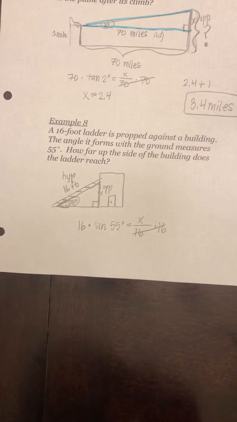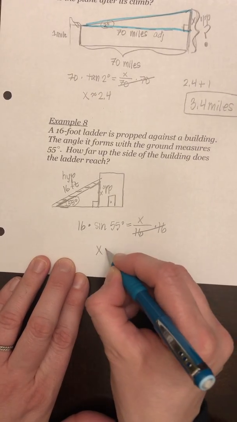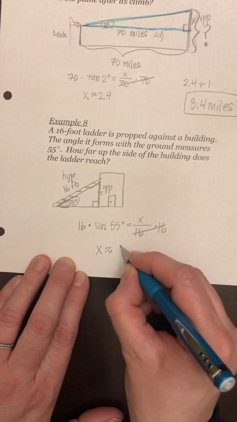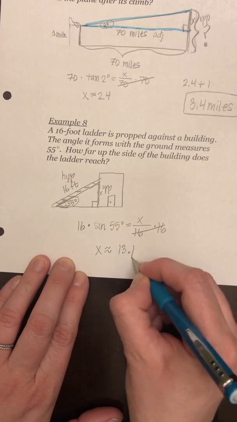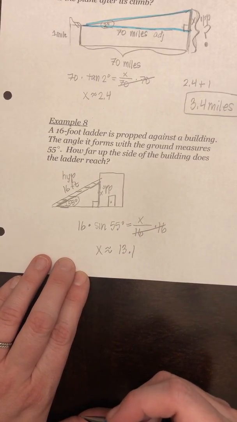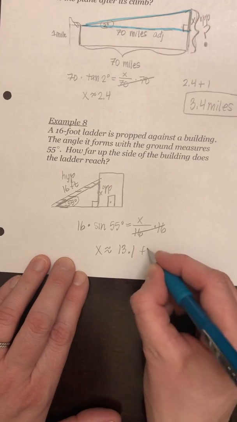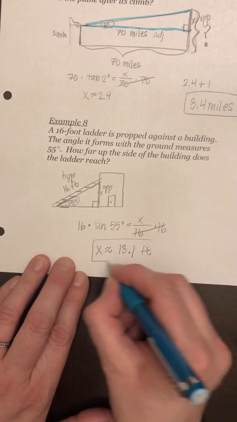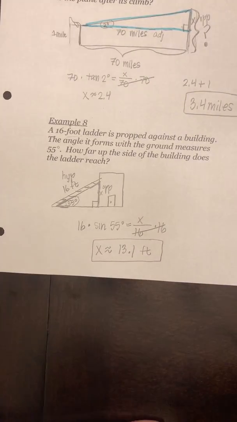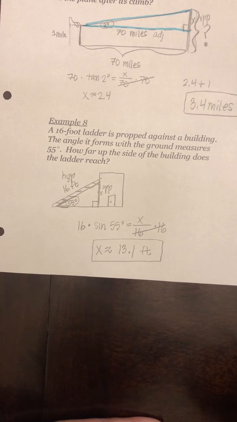And again, we're going to round it to the nearest tenths place, and we're going to find out that it's approximately 13.1, but it's a word problem, so I need units. What unit of measurement should we use? Well, let's go back to the ladder. It was in feet, so we're going to use feet as well. So that ladder was leaning against the side of the building, up 13.1 feet.